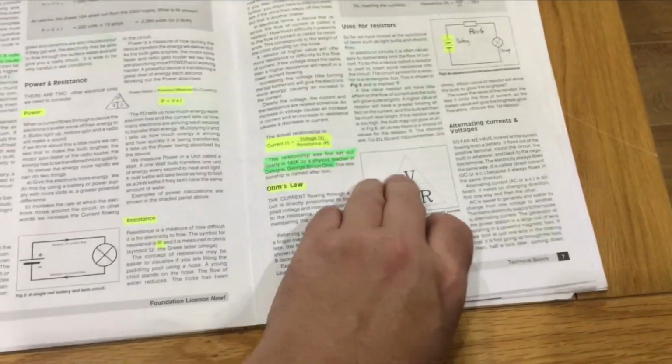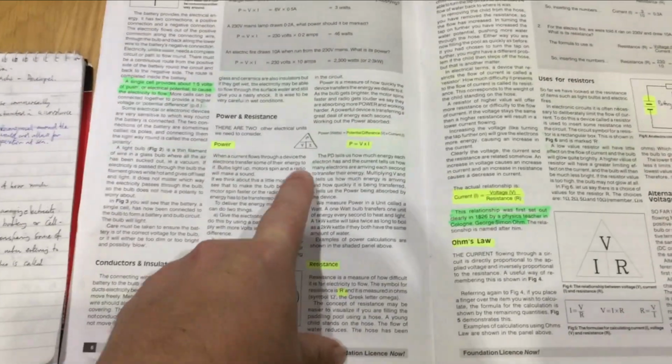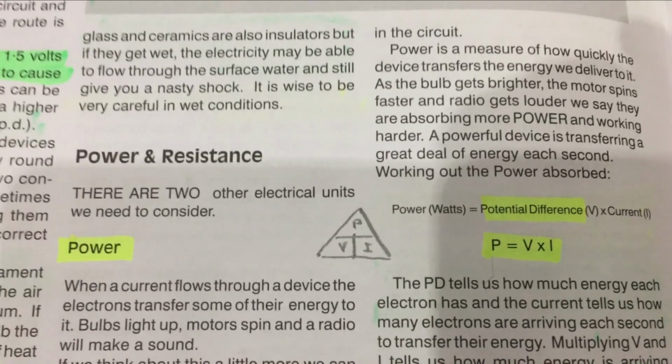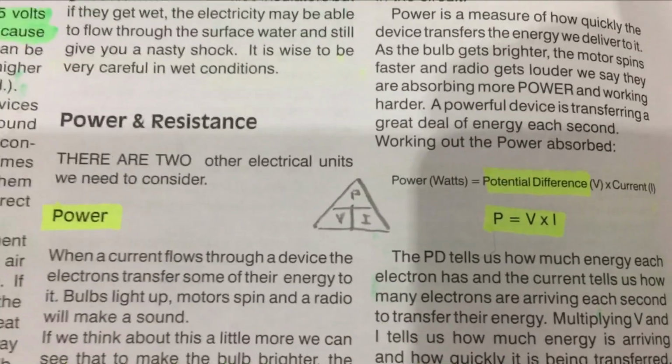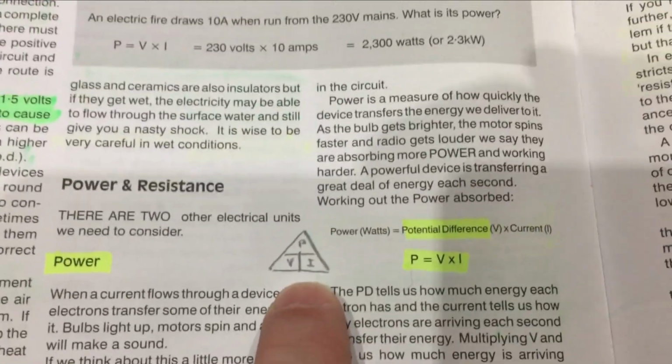So I've gone through the book and made a few notes, which you'll see. Importantly, the power triangle, for power, voltage and amps.